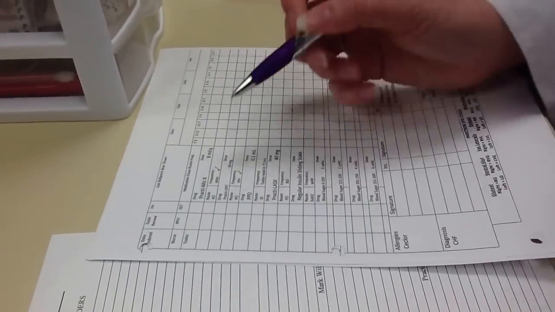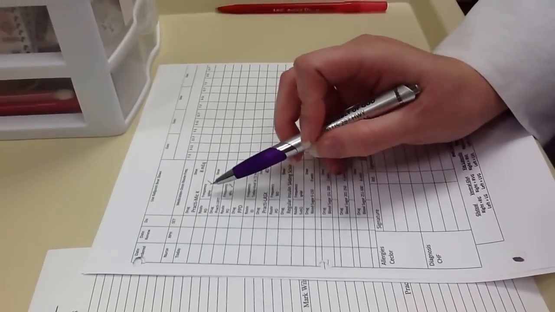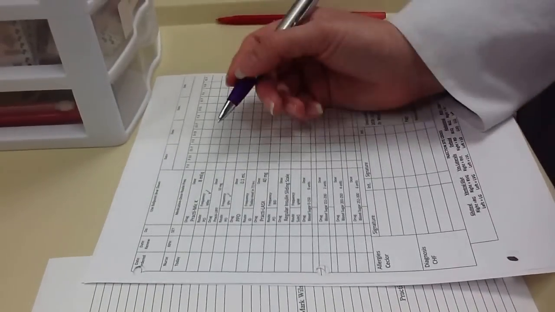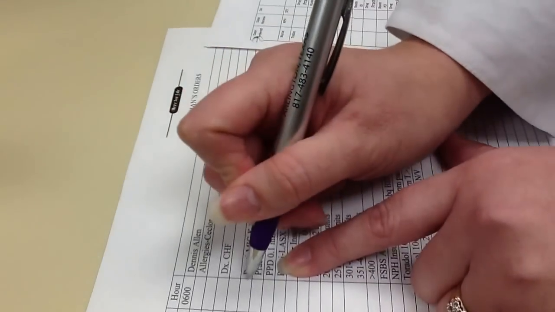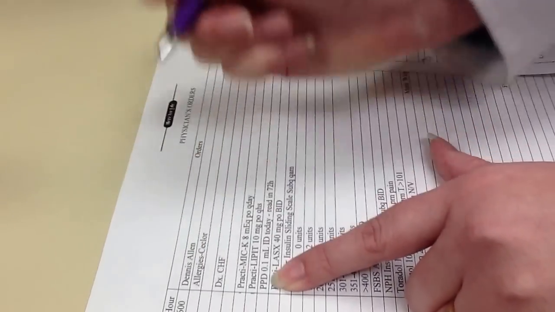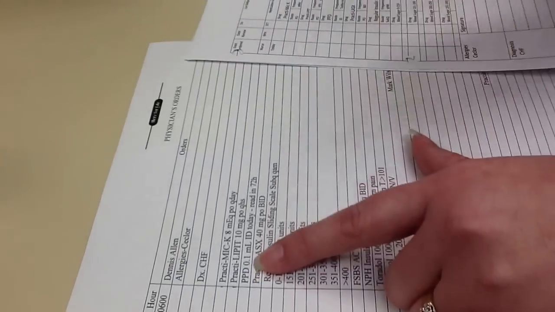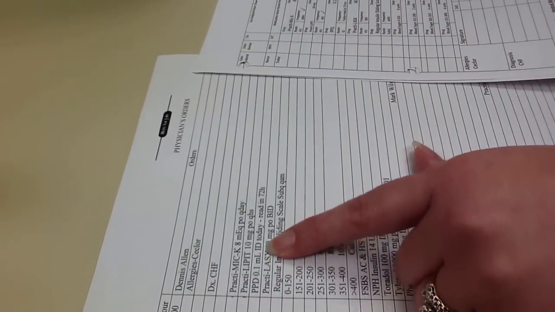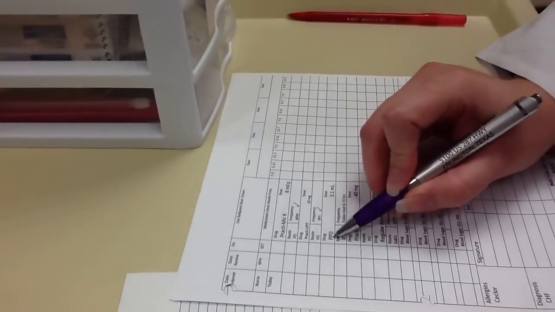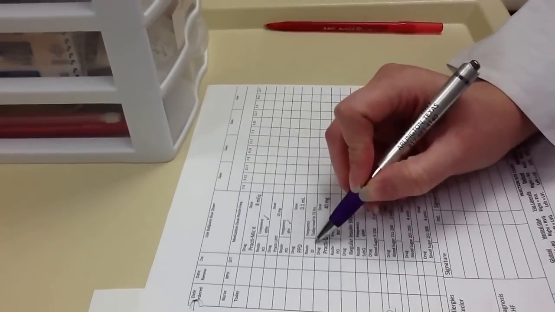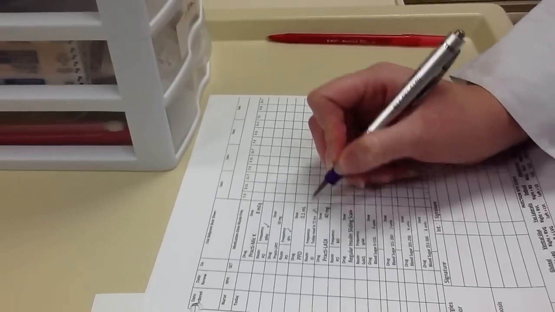When you're checking your MAR, you want to be checking the right drug, the right dosage, the right route, and the right frequency. You also want to make some type of little mark on your MAR that shows on your physician order that you checked it. I have a PPD, 0.1 mLs intradermally today to be read in 72 hours. I have a PPD, 0.1 ml intradermal to be given today and then read in 72 hours. I'm going to put my check mark.